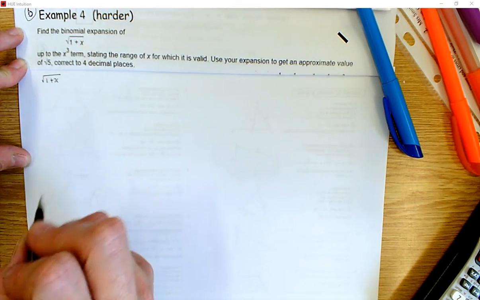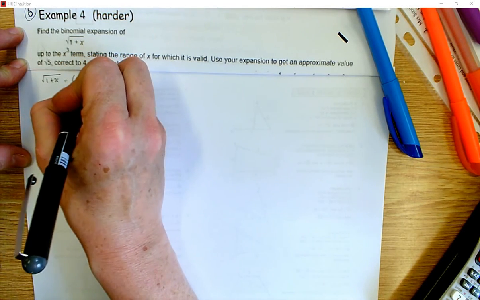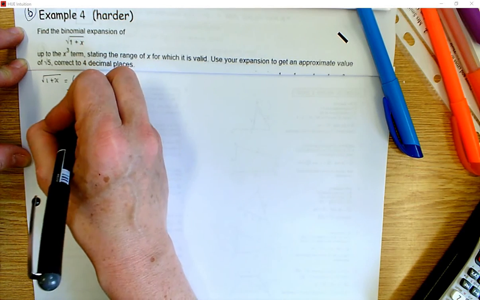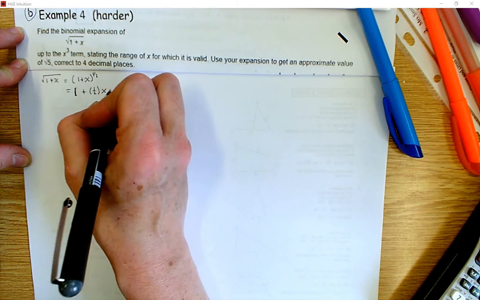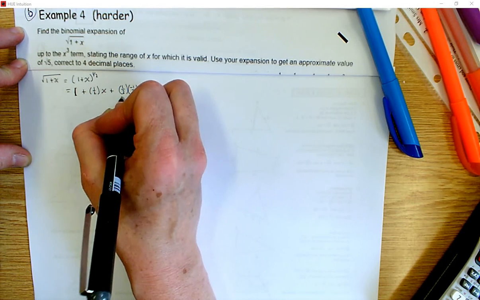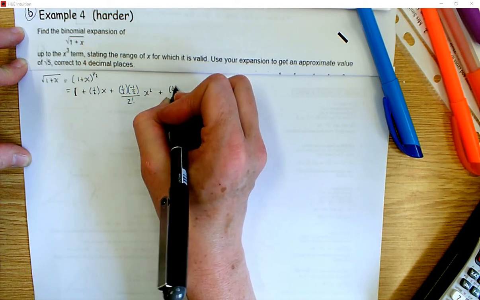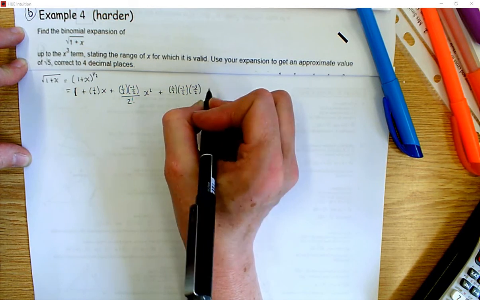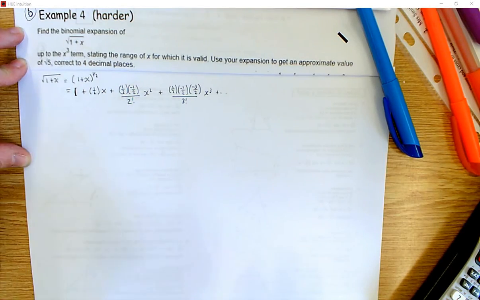So the square root of 1 plus x, we want to expand up to the x cubed term, so that's 1 plus x to the power of half. And then we use our formula. So we've got n, which is a half, times x, and then n times n minus 1 over 2 factorial times x squared, and then n times n minus 1 times n minus 2 over 3 factorial times x cubed, and it would go on, but we just need the cubic.